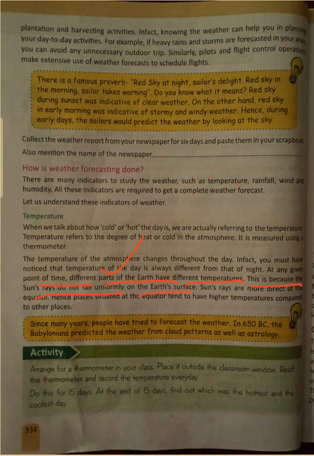Why is the temperature different from one place to another? Because of the sun rays. In all the places, the sun rays do not fall uniformly. Uniform means equally. That is the reason the temperature is different from place to place. Remember it. So this part is important. Next.